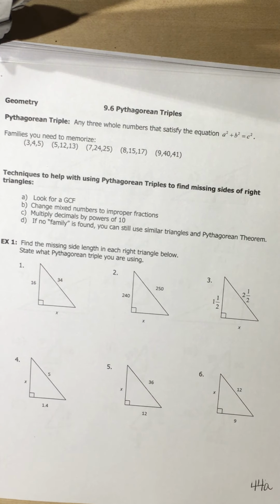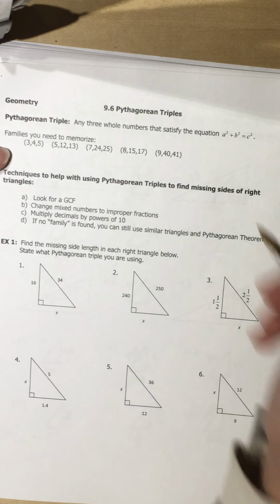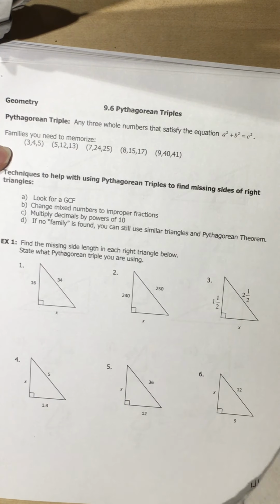So today we're studying Pythagorean triples, and Pythagorean triples are any three whole numbers that satisfy the equation a squared plus b squared equals c squared. So there are lots of these families. For example, the first one is the 3, 4, 5 family.